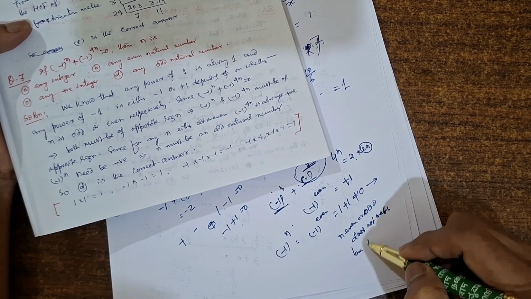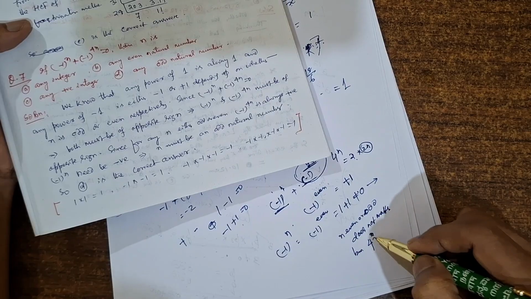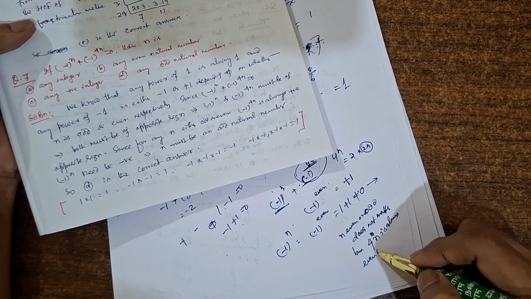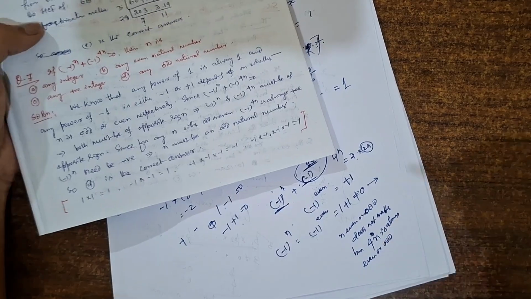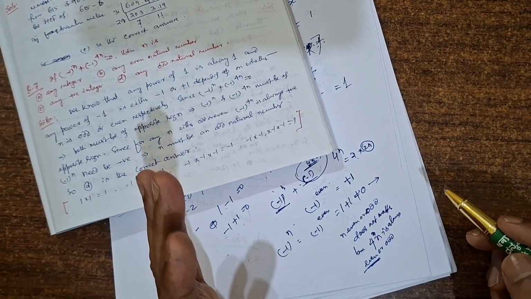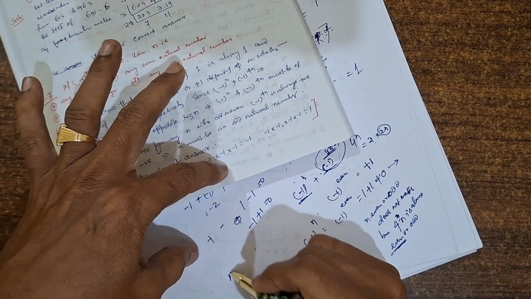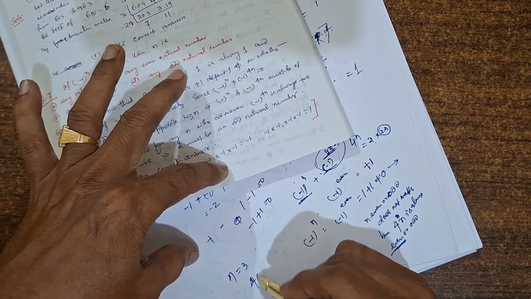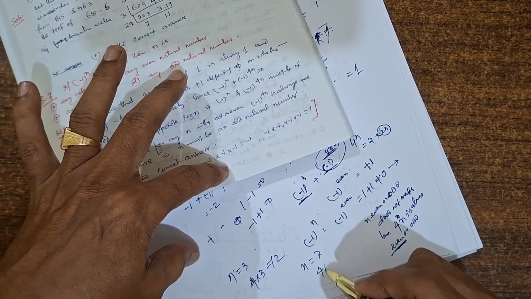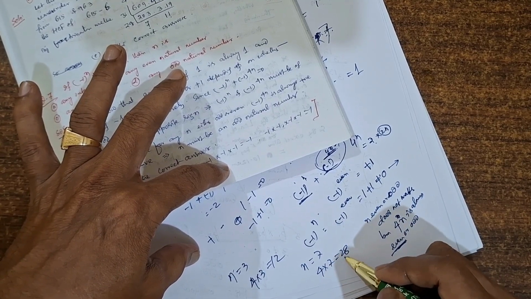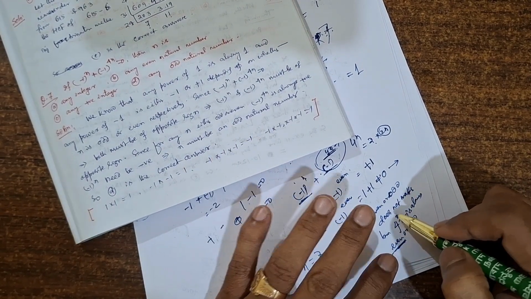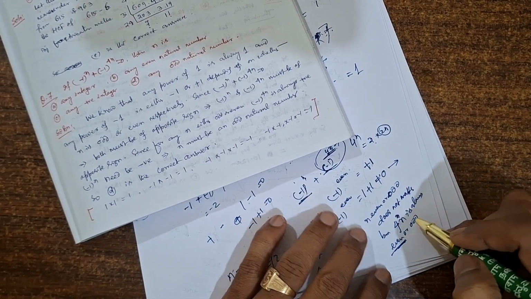But 4 to the power n, is it always even or odd? It is always even, because 4 is multiplied. Suppose n is 3, 4 into 3 is 12, even. Suppose n is 7, 4 into 7 is 28, even. Whatever n is, even or odd, it is always even.